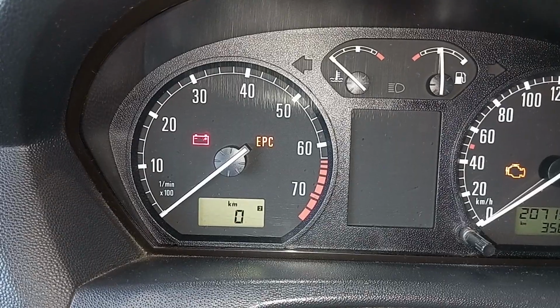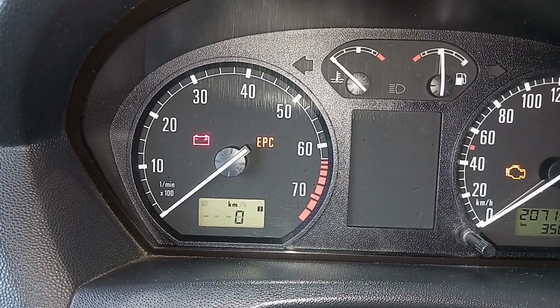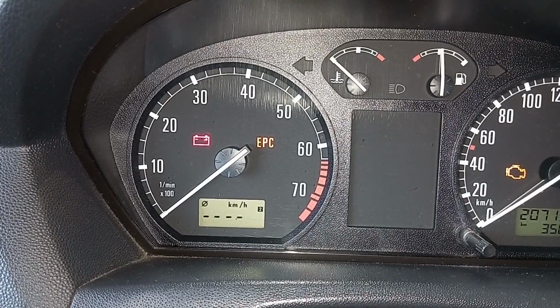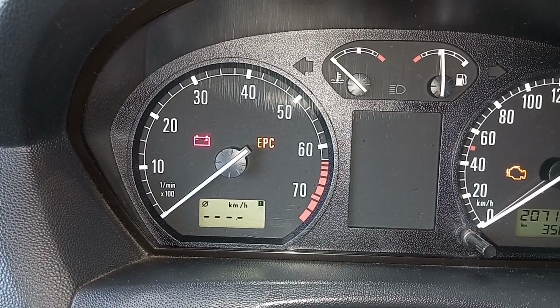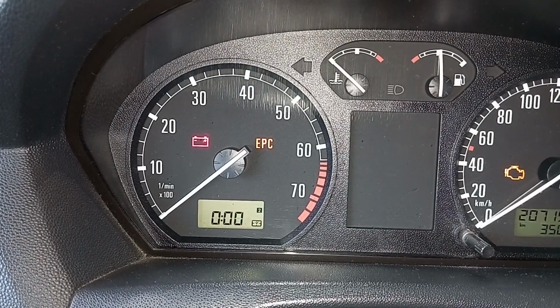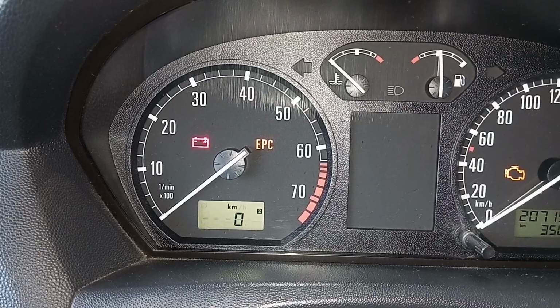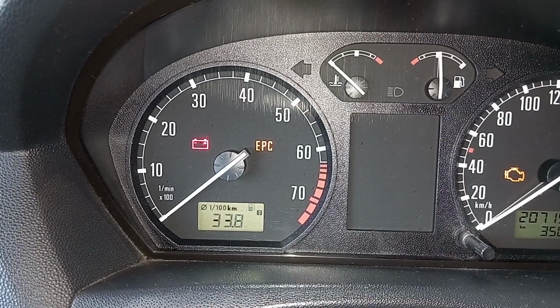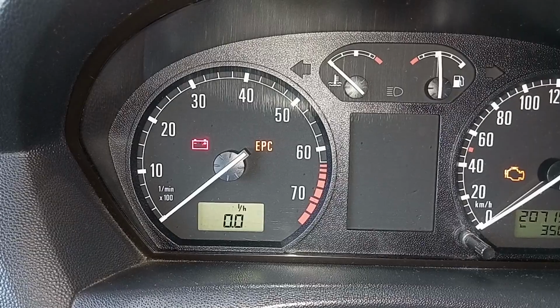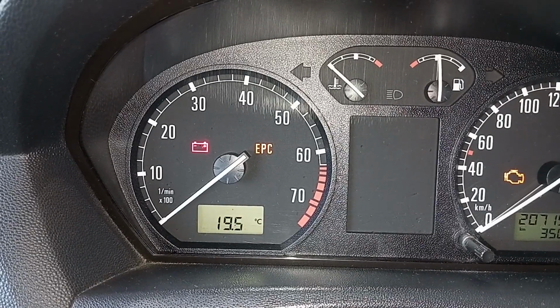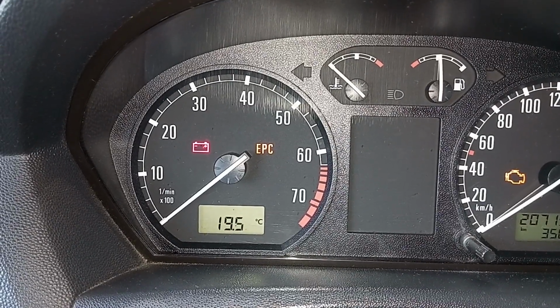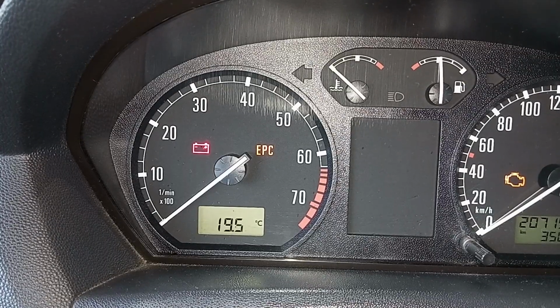We'll show you the trip distance. It has also been reset. Here you have the average speed. It has also been reset. Here you have the average time. And as you can see, holding down the reset button for a couple of seconds will totally reset the trip computer. And now when you start your trip and when you start driving, you'll get completely new data.